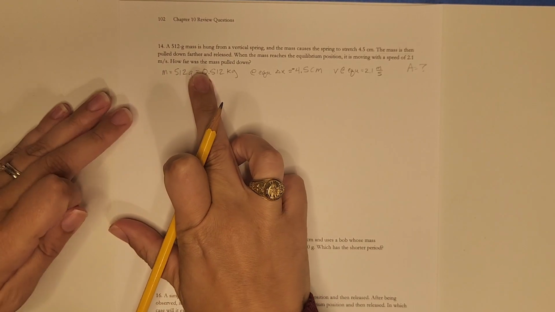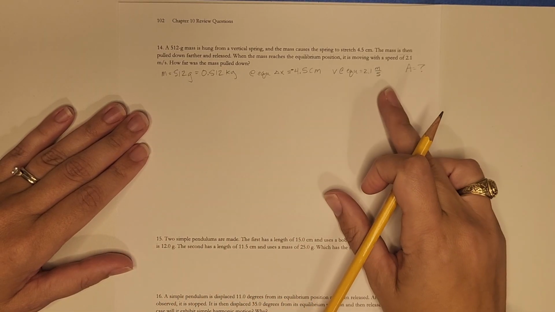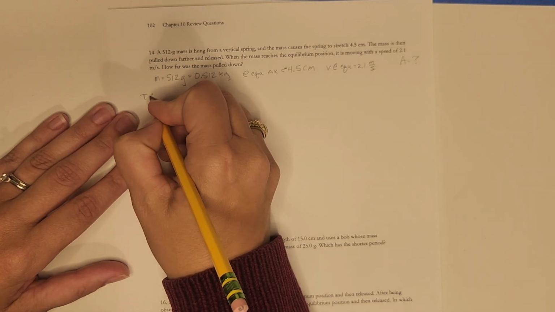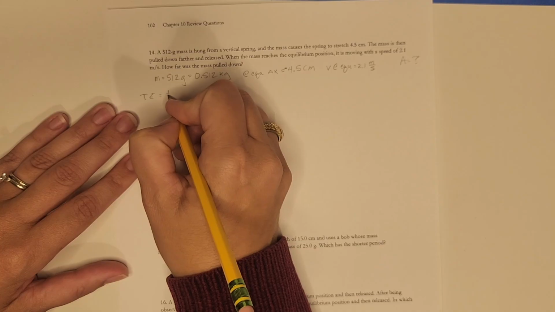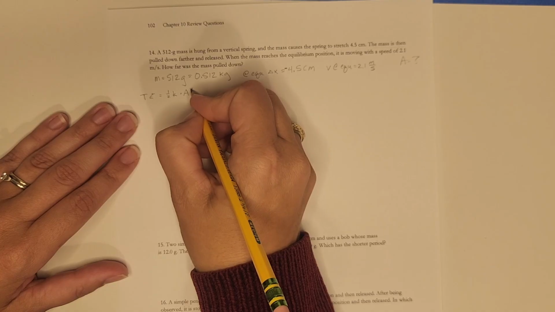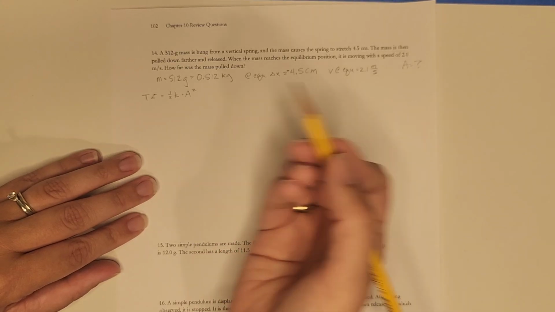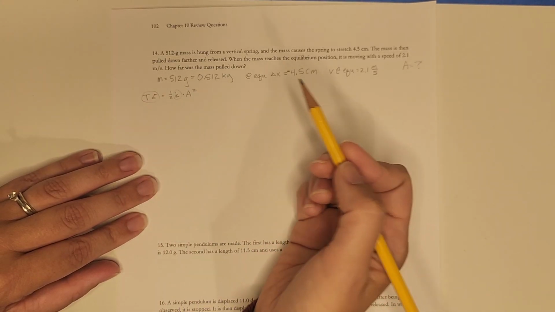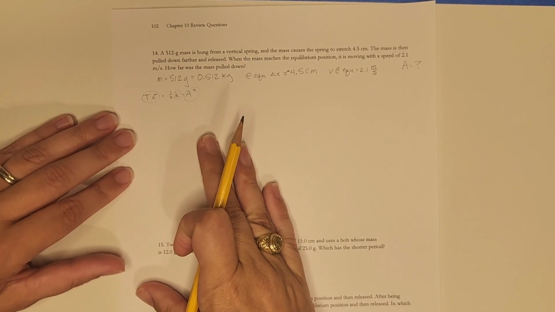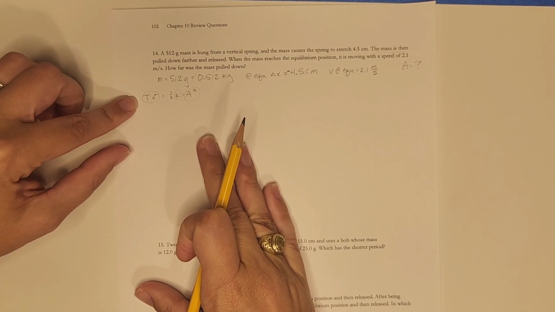To understand how far the mass was pulled down, we're going to need our total energy equation: total energy equals 1/2 times the spring force constant times the amplitude squared. But there's a lot we don't know here. We don't know the total energy, the spring force constant, or the amplitude.